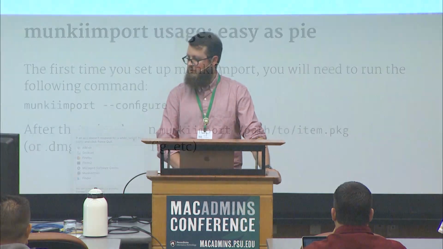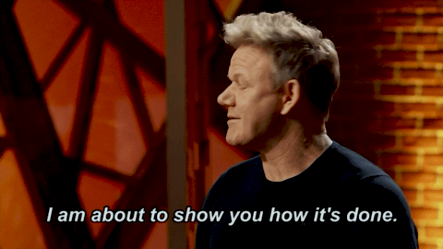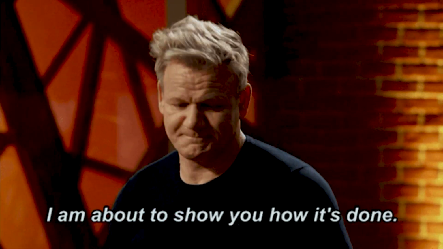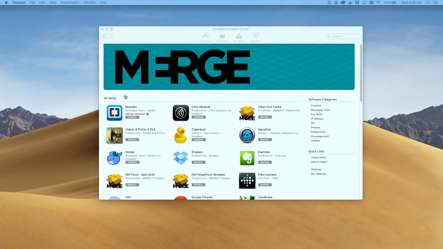Munki import. Let me take away my force quit. So the first time you set up Munki import, you'll need to run a configure command. After that, you just run Munki import with the path to the item. And it's funny that it crashed when it did because this is demo time. Figures. So let's do a quick demo.